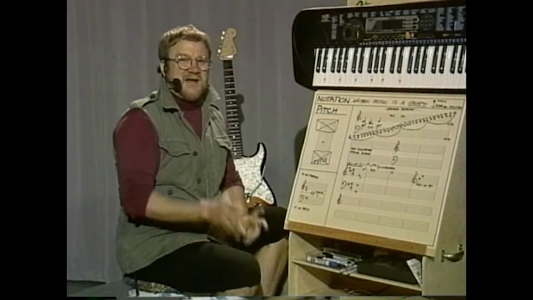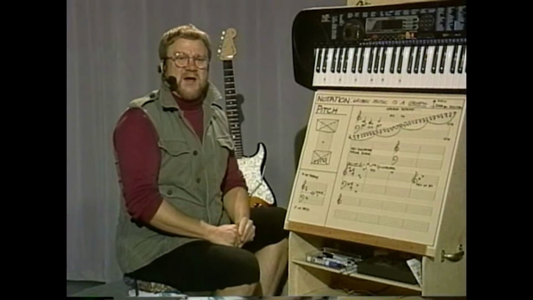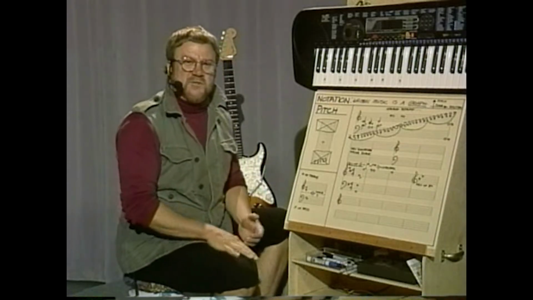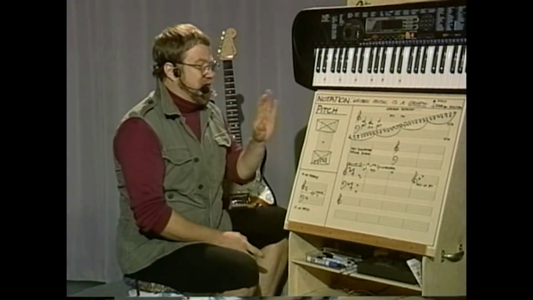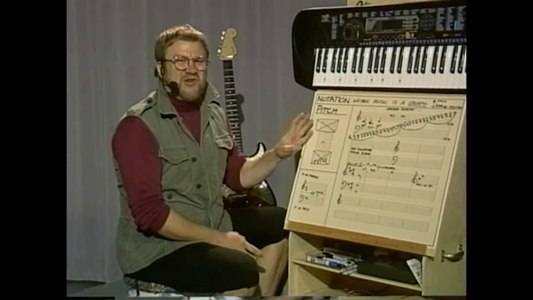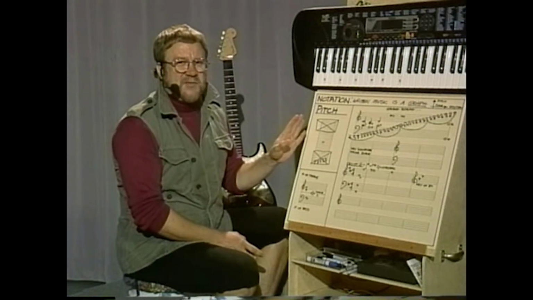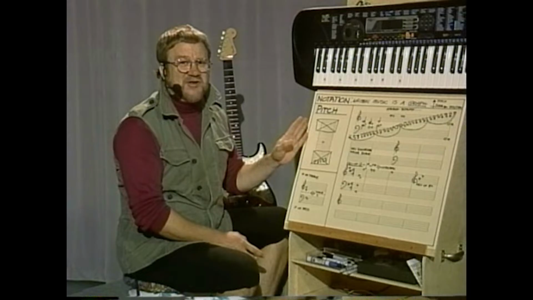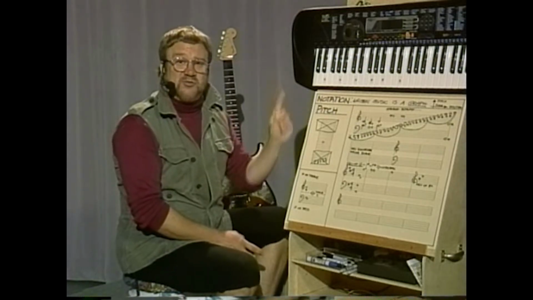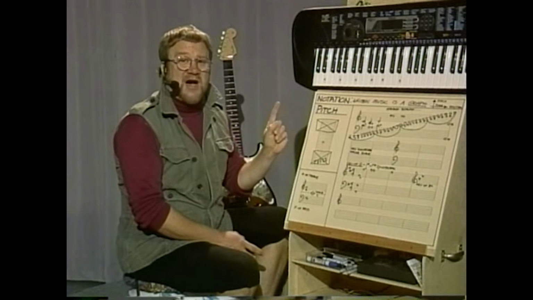Hi, welcome back. Got a lot more stuff we got to cover today about music in written form. Last time we learned that written music is pretty easy to understand if somebody explains it to you the right way. It's basically just a graph. Last week we talked about the vertical axis, which is the higher you go on the graph, the higher you go in pitch.